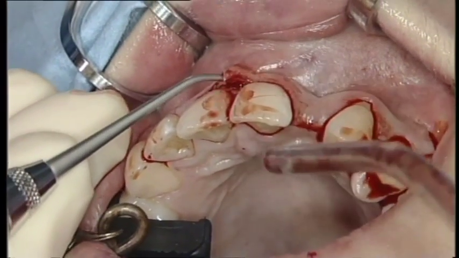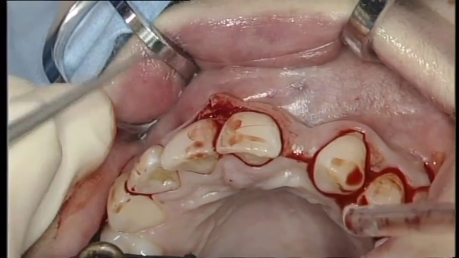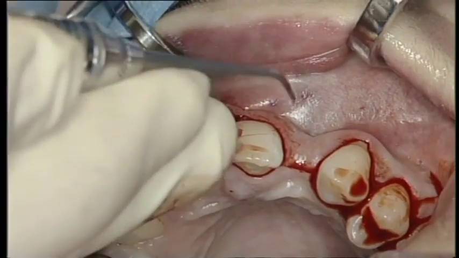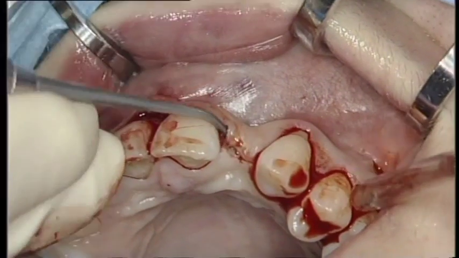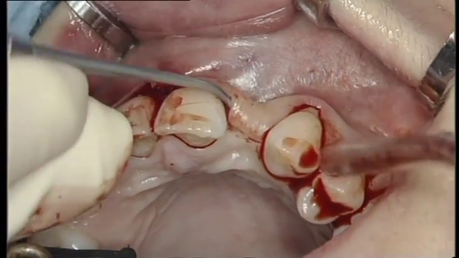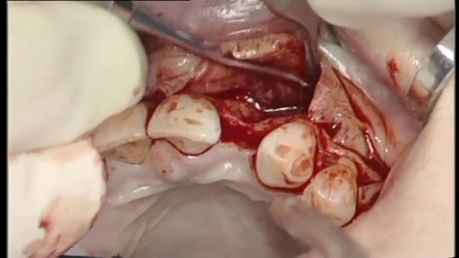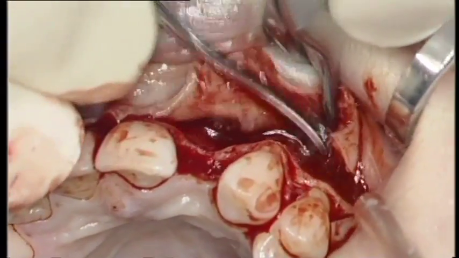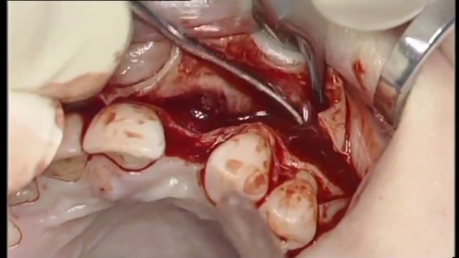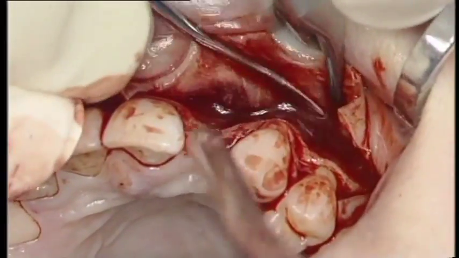The mucoperiosteal flap is carefully mobilized, first at the papillary area using a fine tissue elevator, and then in the crestal area. Next, the mucoperiosteal flap is elevated from the underlying bone with the paddle-shaped end of the PP Boozer instrument made by Hu-Friedy.